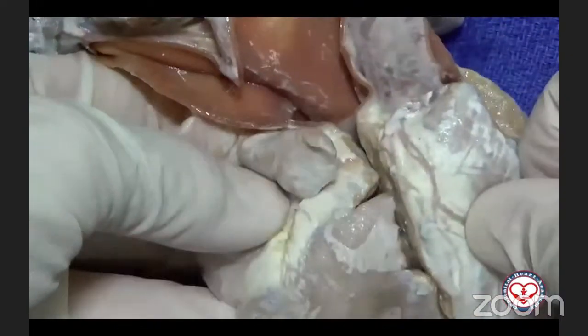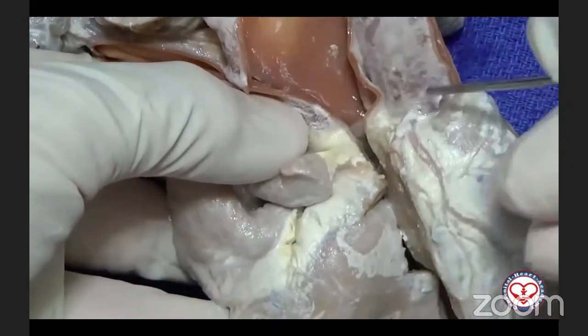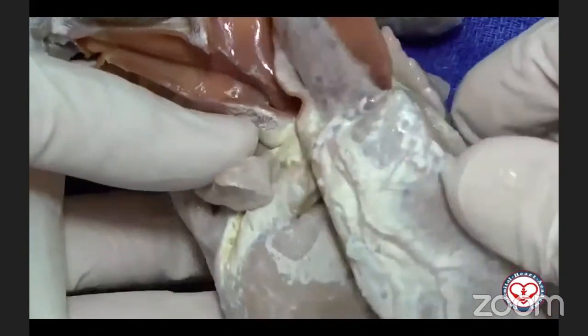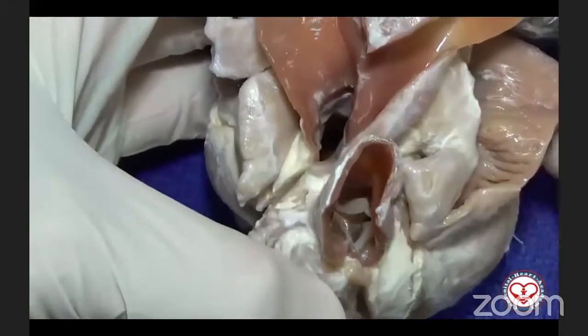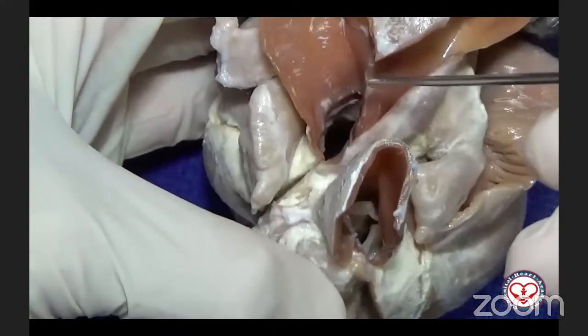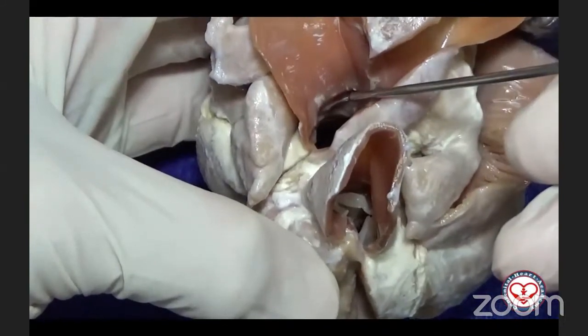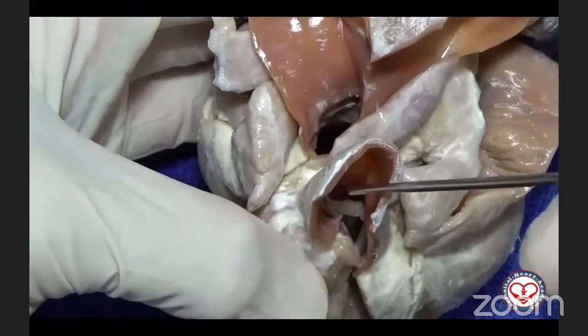The aorta and pulmonary trunk are virtually side by side in this case, with the aorta slightly anterior and to the left of the pulmonary trunk. I'm going to tilt the heart up on its apex so that we can look down into the aortic and pulmonary trunks. So this is the aorta, this is the pulmonary artery. You can see the bifurcation to the left and right main pulmonary arteries.